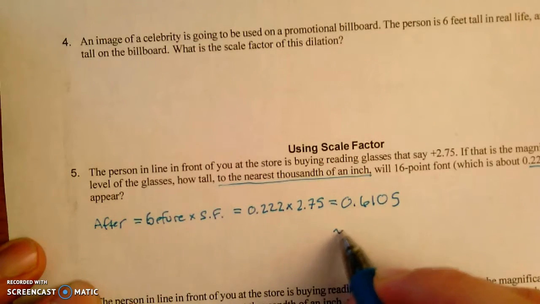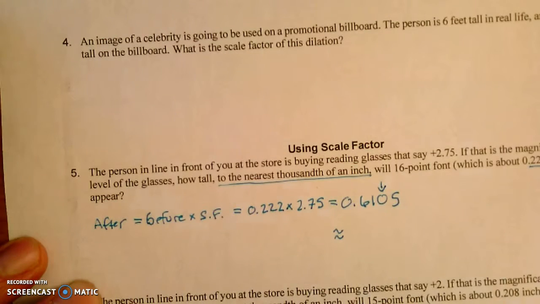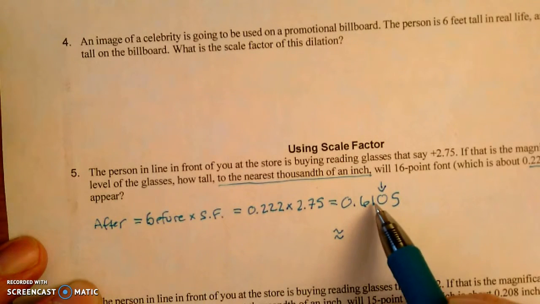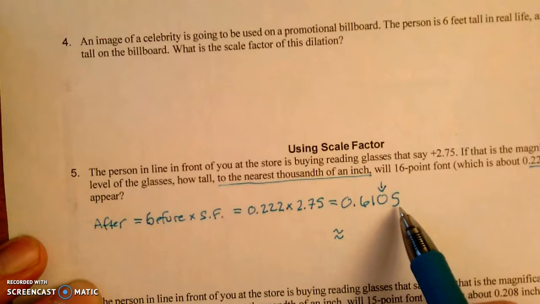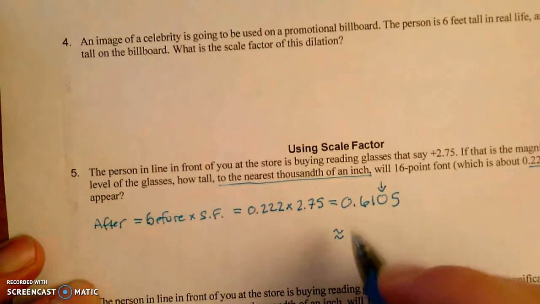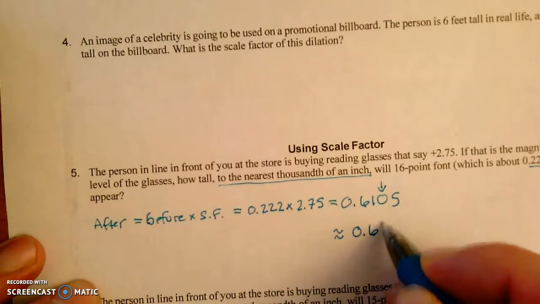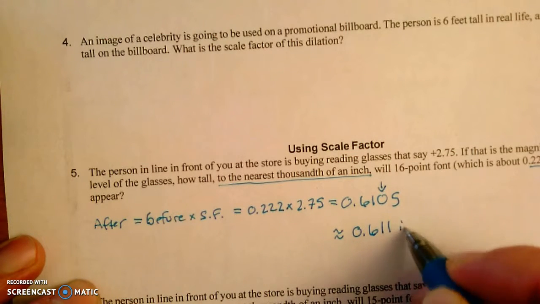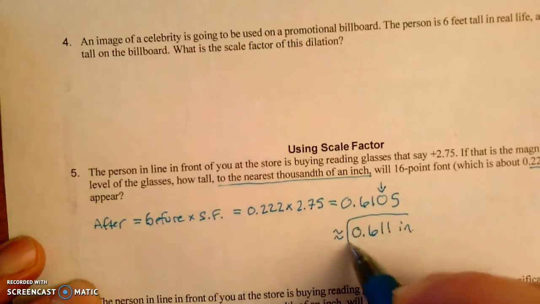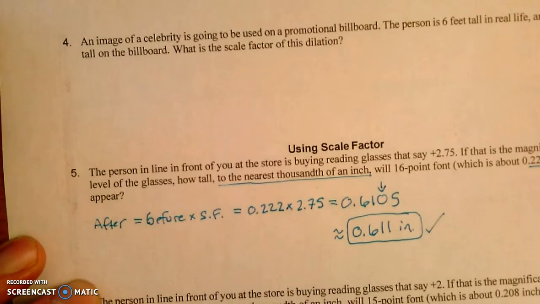So 0.6105. But we're going to round that to the nearest thousandth. That's the third decimal place. Tenths, hundredths, thousandths. So we look to the next decimal place, and there's a 5 there, which means that we round the 0 up instead of leaving it alone. So our end answer is 0.611 inches. All right. Check. So I got a few of those for you to try out on your own.